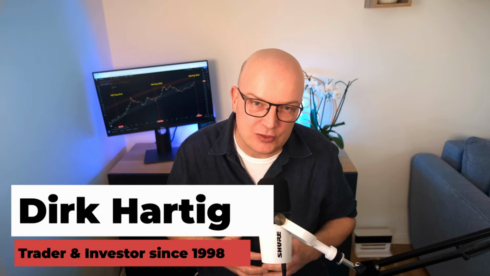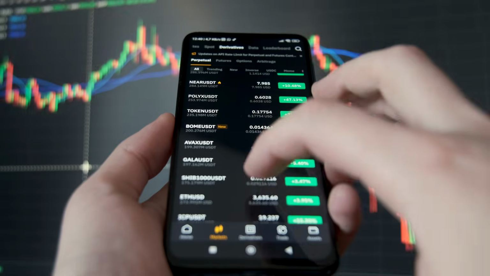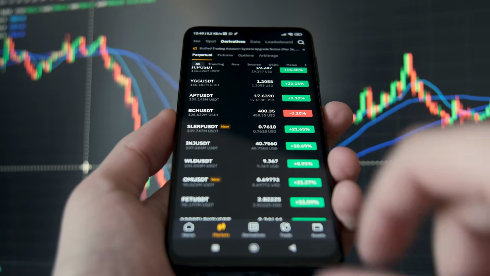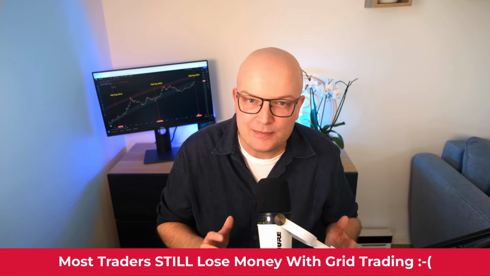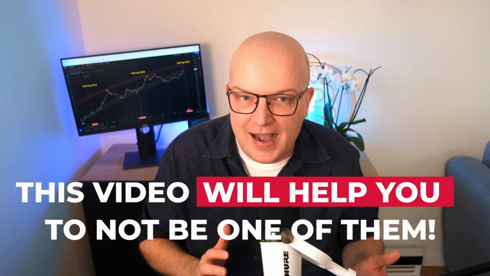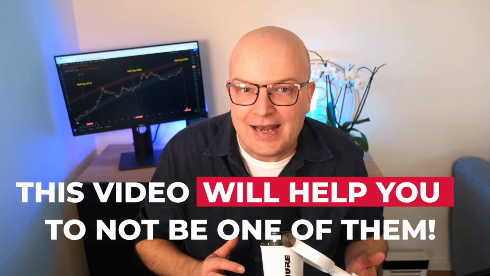Grid trading has become increasingly popular amongst cryptocurrency traders in the past years. And many crypto exchanges even offer one-click solutions to deploy grid trading strategies as, so to say, fire and forget solutions. However, most traders still end up losing money with grid trading strategies due to, most of the time, not understanding where the strengths and weaknesses of these strategies are, what type of market phases to use them in, or using far too much leverage.